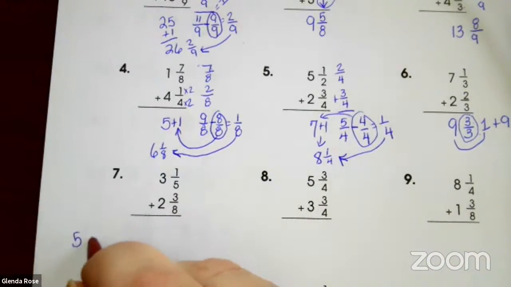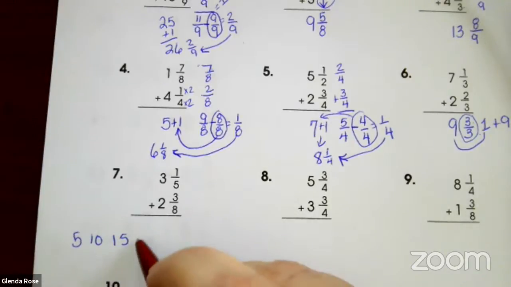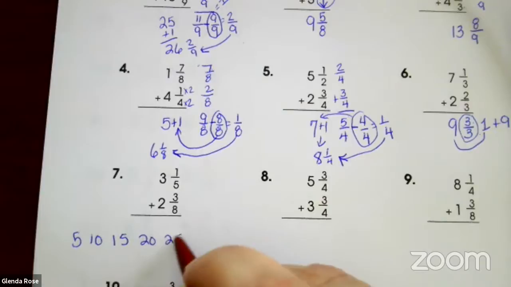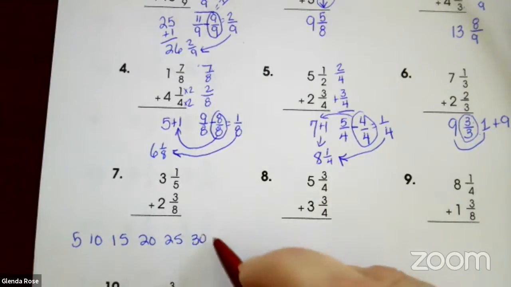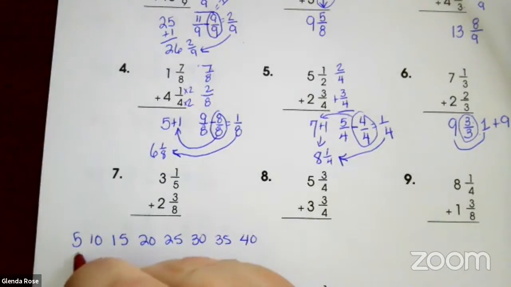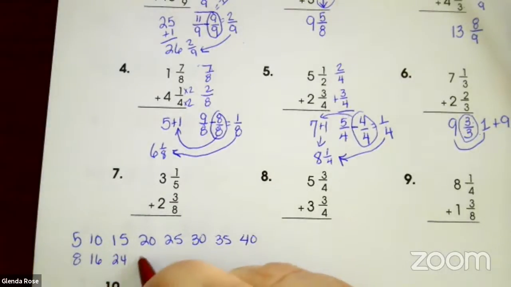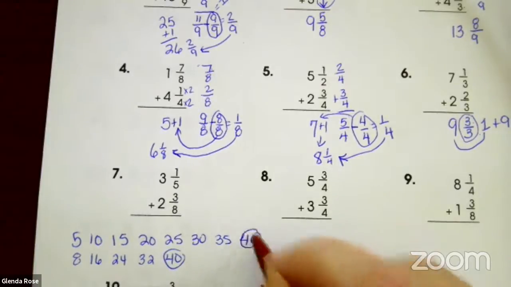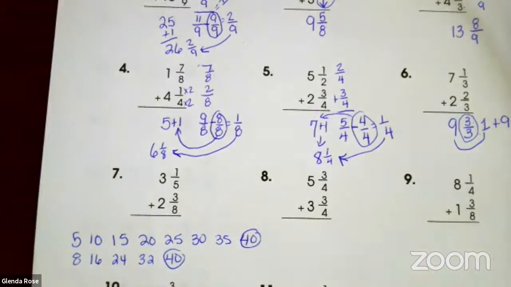If you don't know off the top of your head, you can count them out. 5, 10, 15, 20, 25, 30, 35, 40. And in my head, I know that 40 is also a multiple of 8. So we have 8, 16, 24, 32, 40. So 40 is going to be our least common denominator.